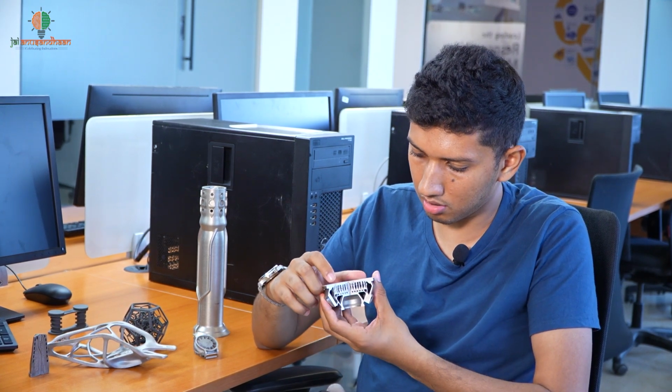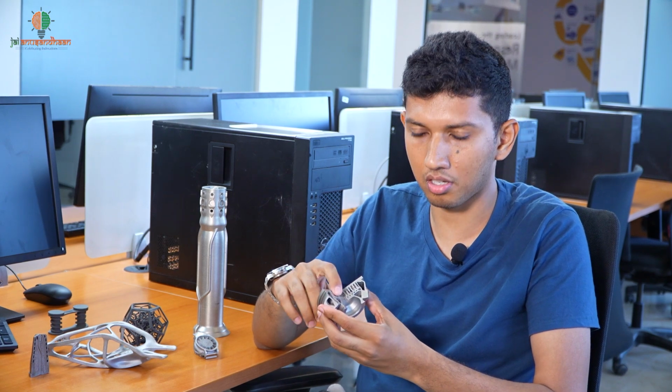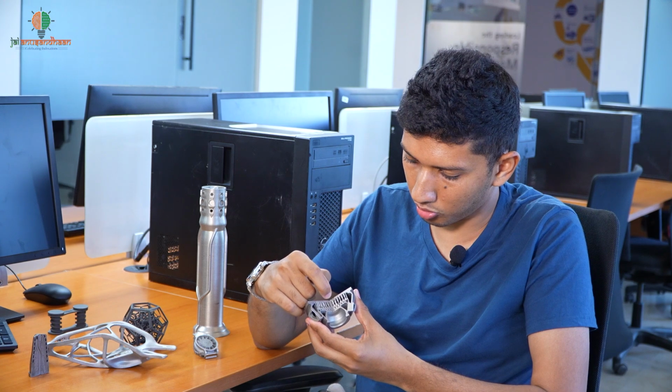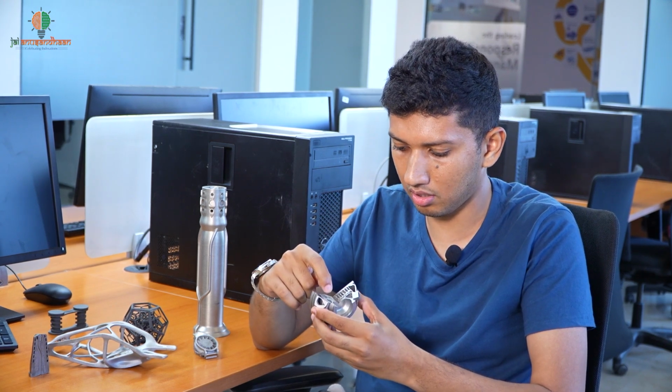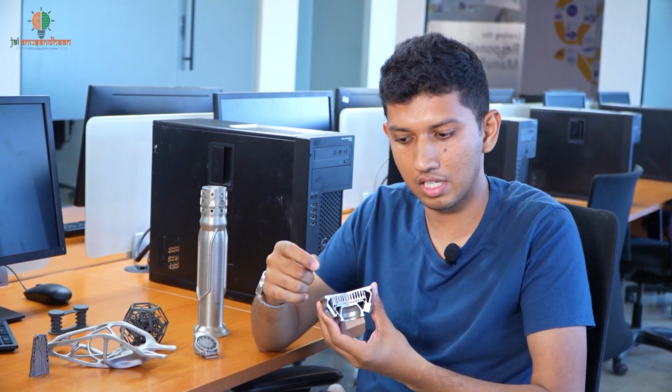You're seeing here, this is actually a burner. It's a jet burner, wherein all these small fins are the fuel injectors. So in total, this becomes a single part. We don't have to manufacture it as different parts. So that is one more advantage.